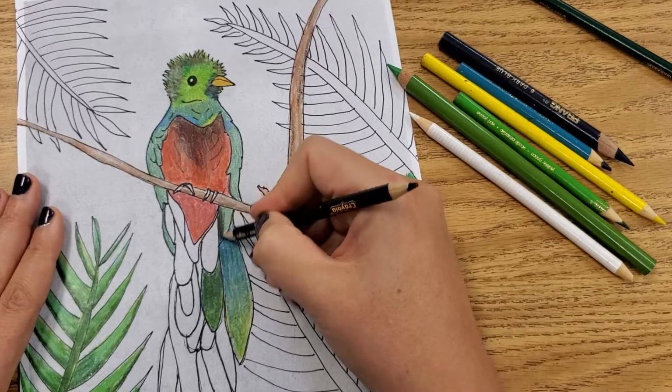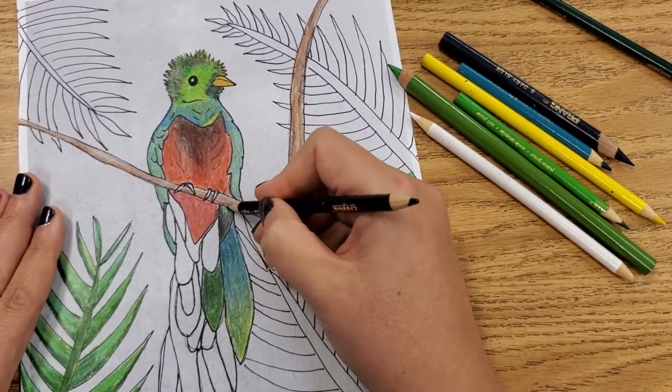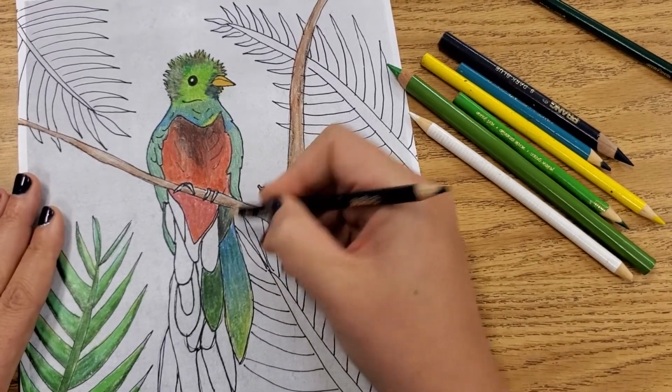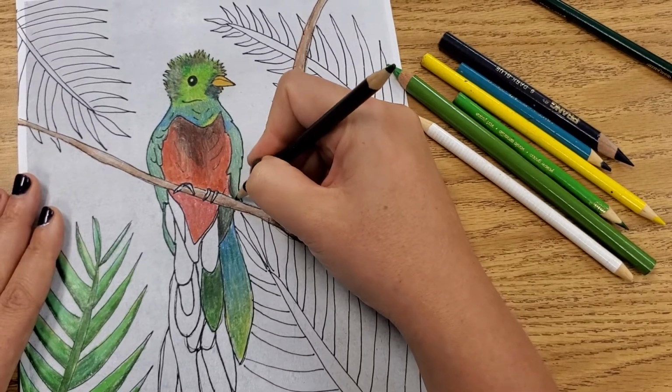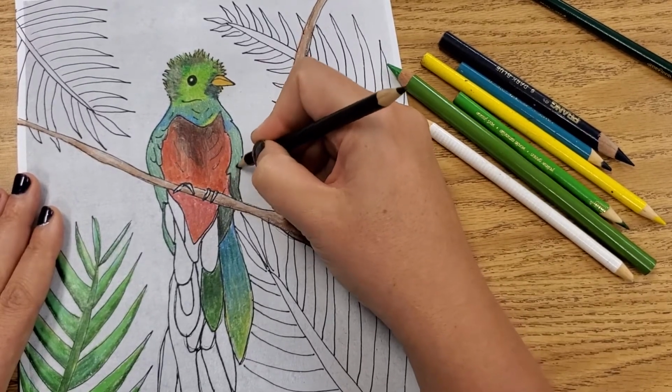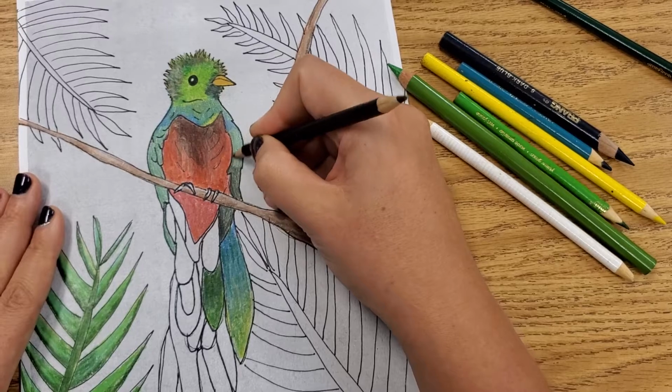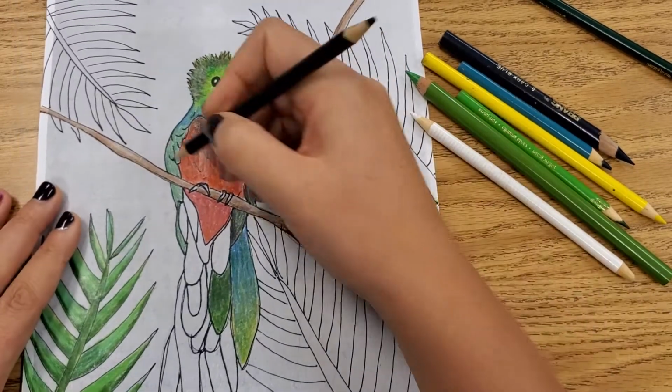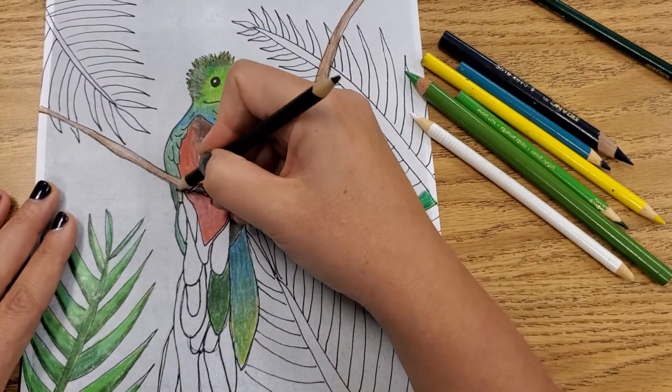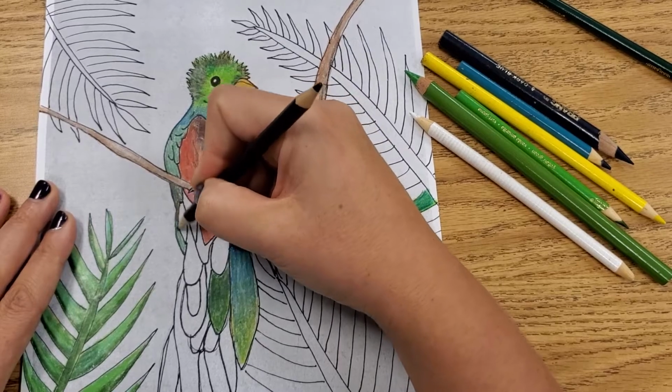It's going to look almost black, but it's still going to have a little bit of green in it because green is underneath it. Because I can almost guarantee you if you look at the bird, it's just a very dark, dark green, and it's not a true black. Just add some down here.